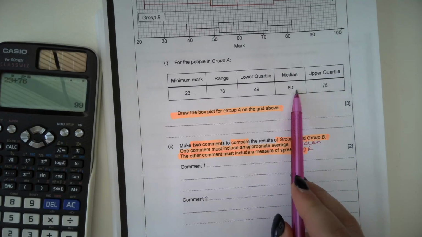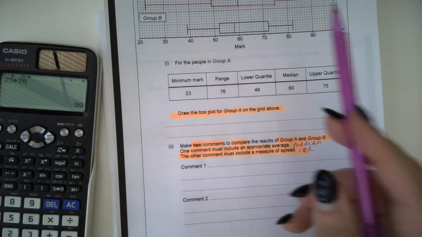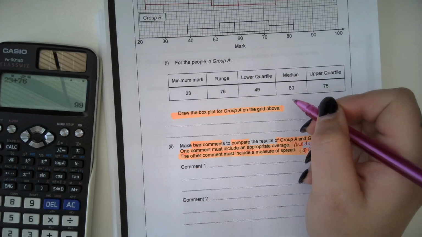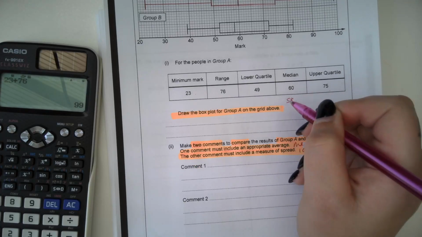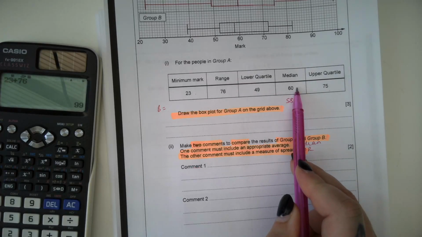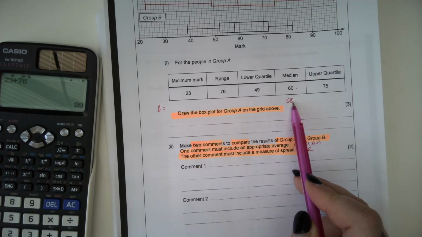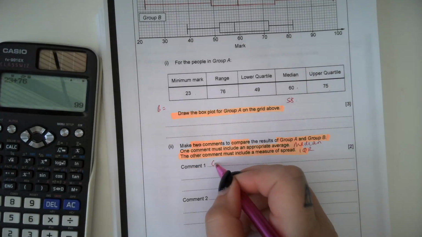So the median for Group A is 60. The median for Group B is 58. I'm going to put that up there. I'm going to put that as Group B so I've got a note of it. So we can say on average, Group A did better than Group B because their median was 60. Their median marks were 60, whereas B's was lower at 58. So let's say that.